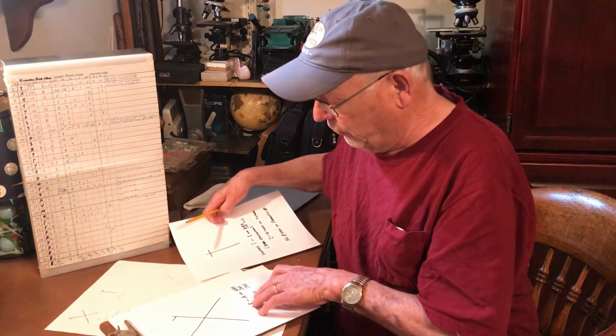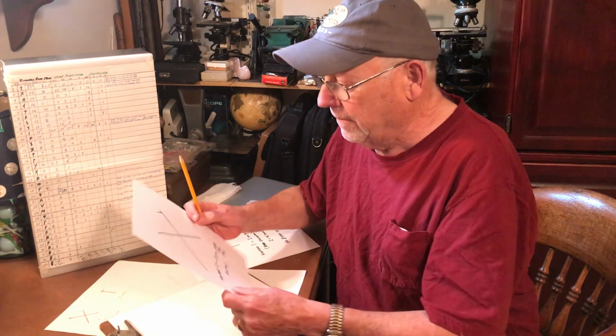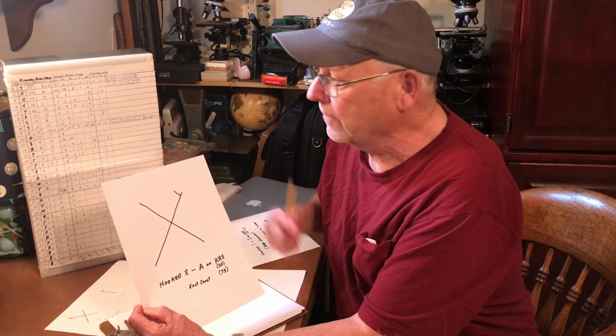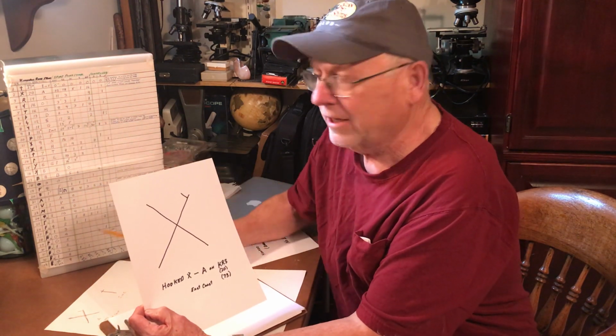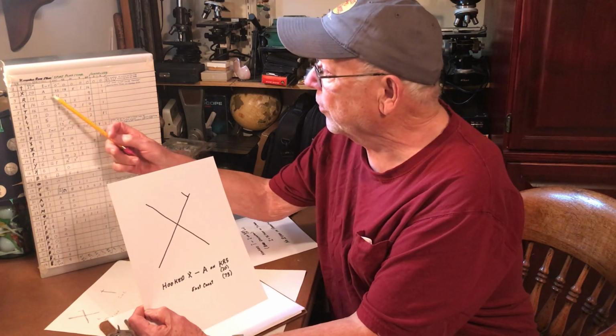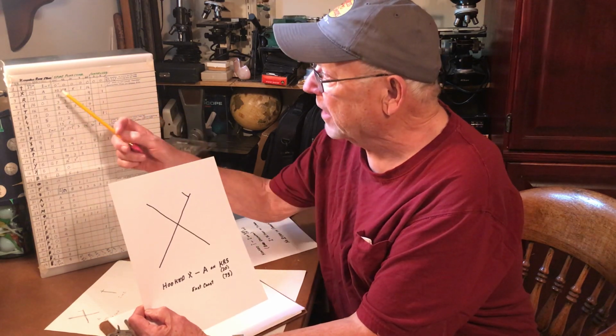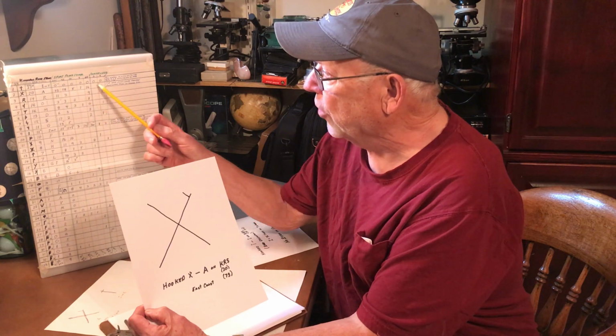The second most used letter on the Kensington stone is called the hooked X. The hooked X is used 20 times on the Kensington runestone. It is used an additional 73 times on the East Coast stones.